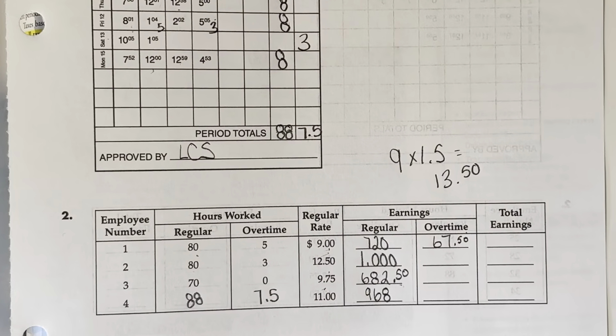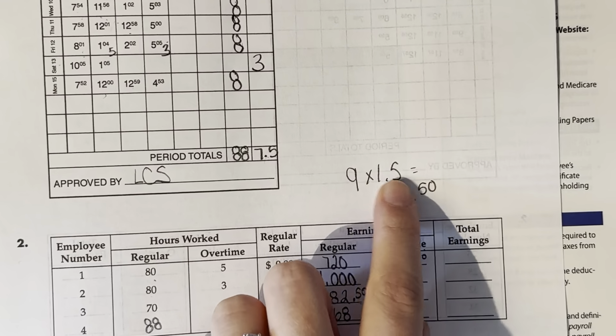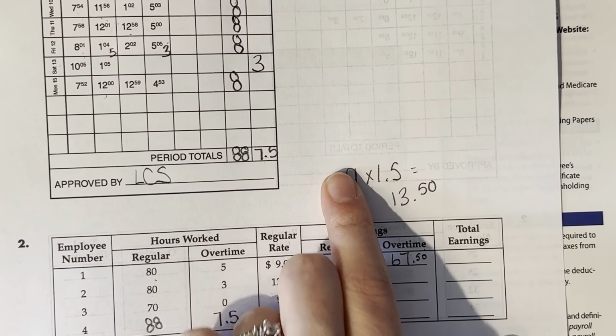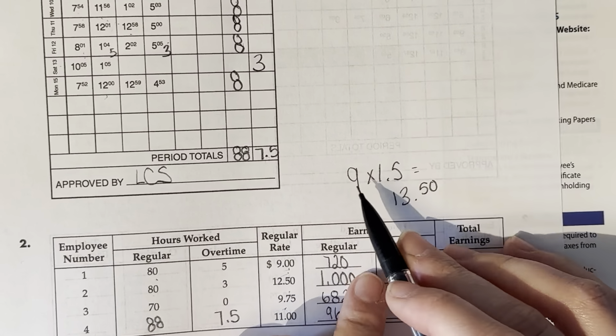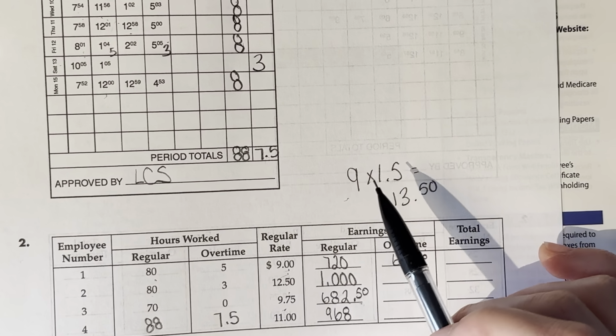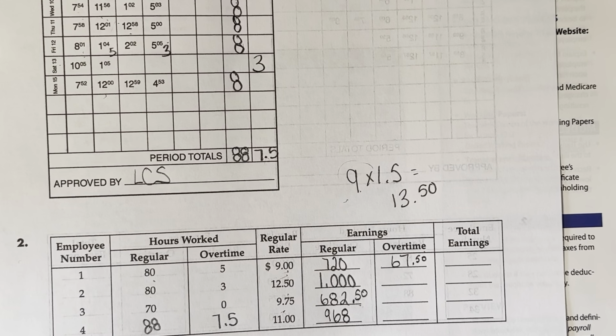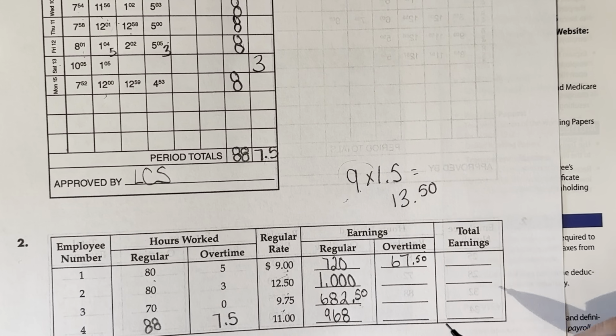Okay, and the textbook told us that. It said that overtime hours are paid at time and a half. That's how we call this, 1.5. So this is multiplying the 9 by 1, which gets us 9, and then by half of 9. So anyone who's working overtime gets their full pay plus half of their pay. So they're making $13.50 in overtime.